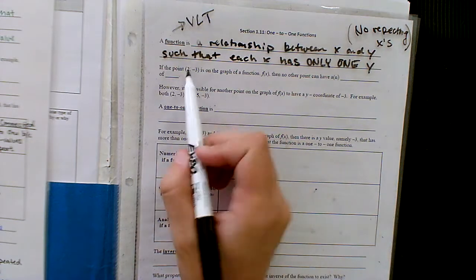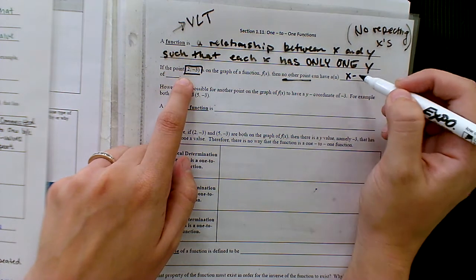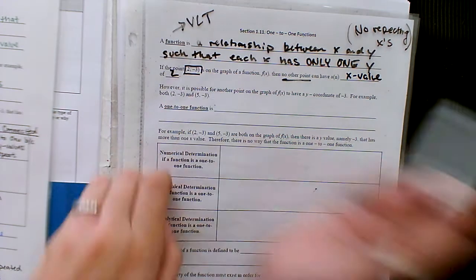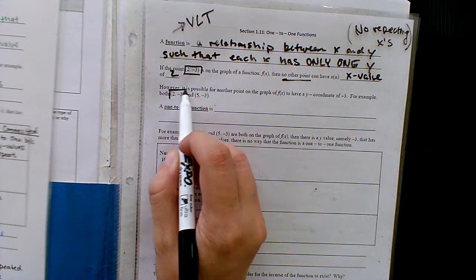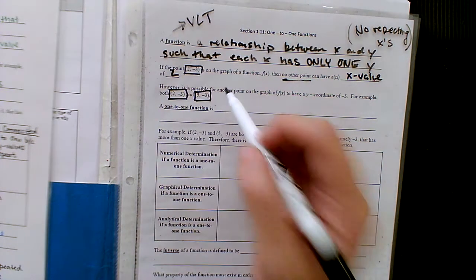So for example, if you had the point 2 comma negative 3 and you don't want to have any repeating x's, there should be no other point that has an x value of 2. Could you have another y value of negative 3? Yeah, because the only thing a function tells us is that you don't have repeating x's. It doesn't specify about repeating y's. So you can have repeating y's. For instance, 2 comma negative 3 and 5 comma negative 3 are okay. That would pass the vertical line test. You're still only touching your graph once.